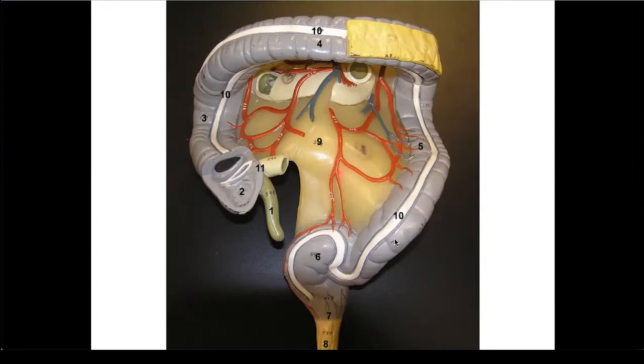The descending colon, when it begins to make an S, is the sigmoid colon, into the rectum, and then lastly, the anal canal. Remember that the opening is the anus. This structure here represents the mesentery, and the white structure represents the modifications of the muscularis externa, and this modification or band is called a taenia coli. This is what creates the haustra.